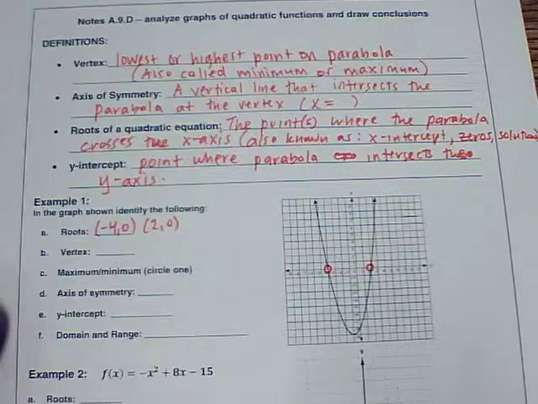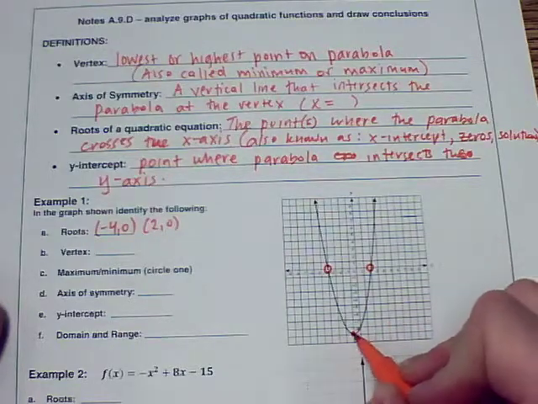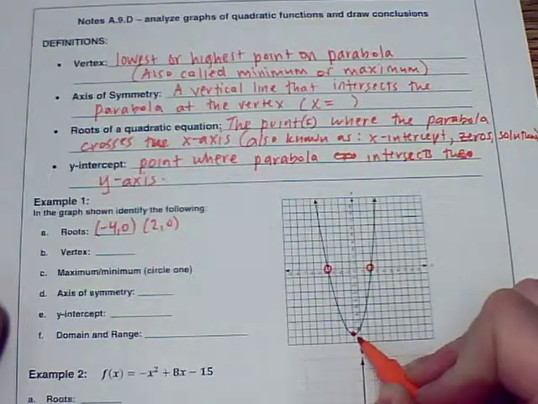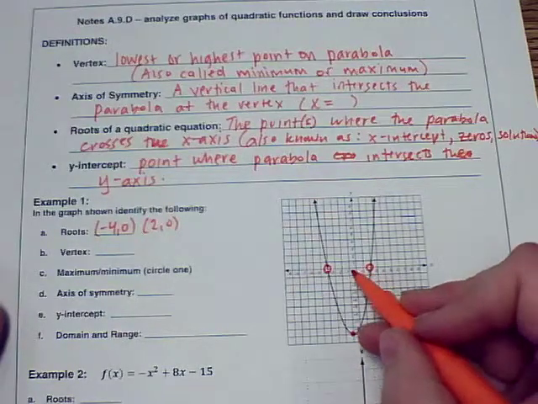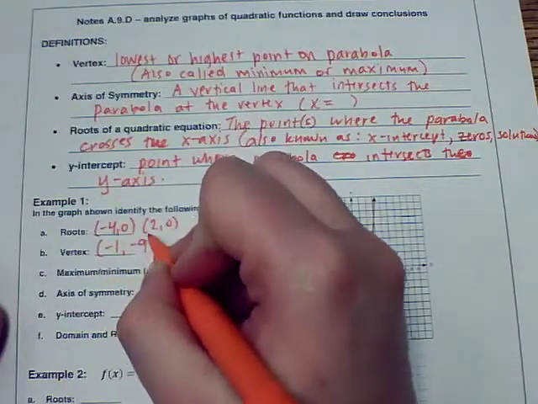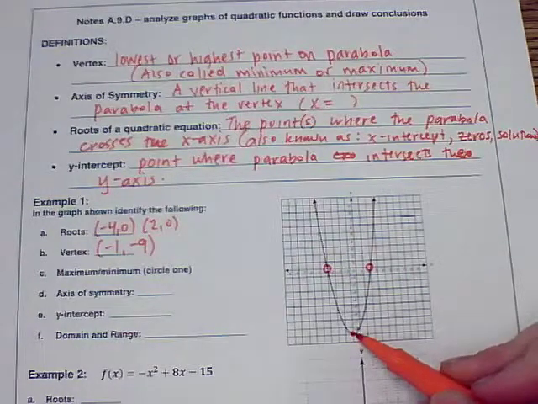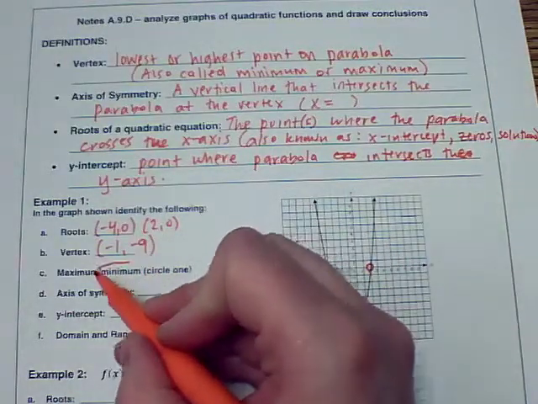All right. Vertex, this is the highest or lowest point of the parabola. So that would be down here. And again, I want to write the ordered pair, the coordinate for this. So that coordinate would be -1, -9. Now, is this vertex a max or a min? Well, just looking at it, that is the lowest point on the graph. So that is going to tell me that it is a minimum.